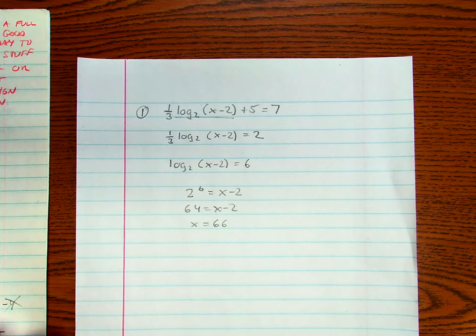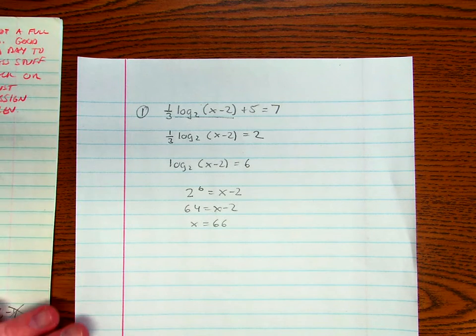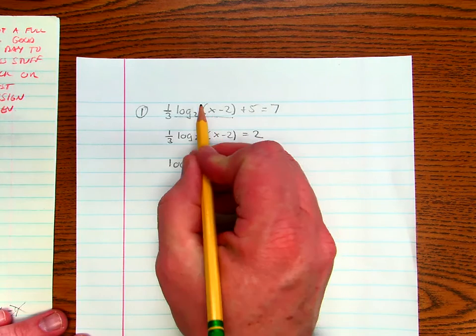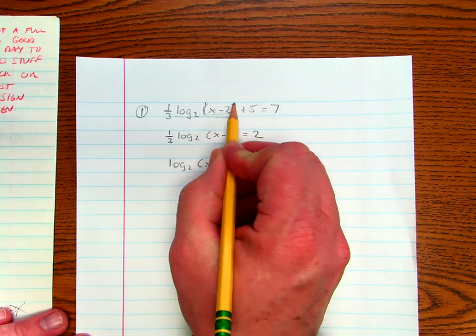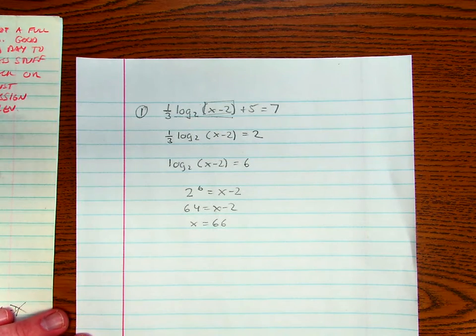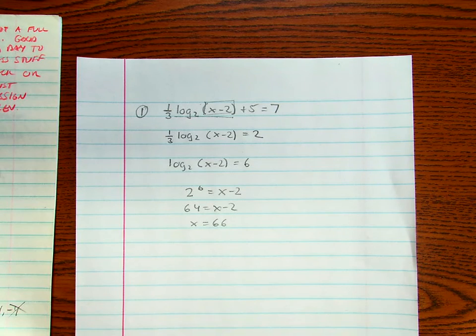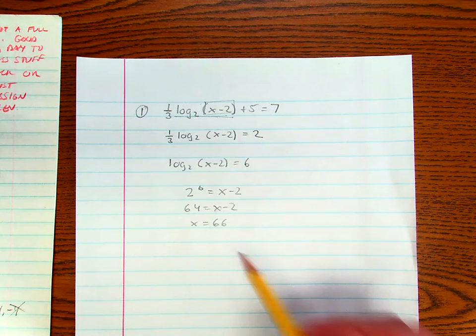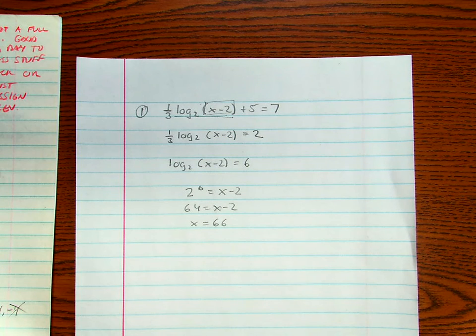All log equations have a high risk of extraneous solutions. The main thing we want to check for is this guy right here has to remain positive. Plug in 66 and it does. Now, just because this is positive doesn't guarantee it's 100% correct, but at least it's not extraneous.